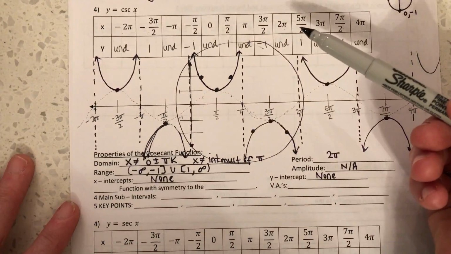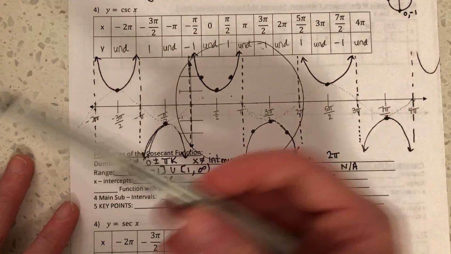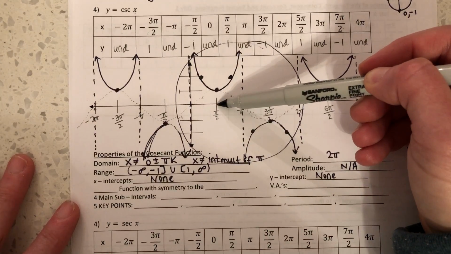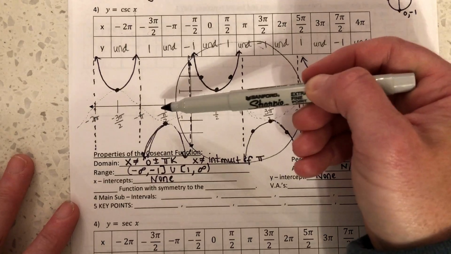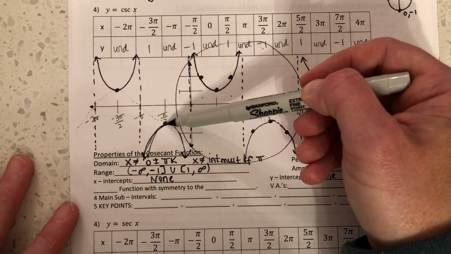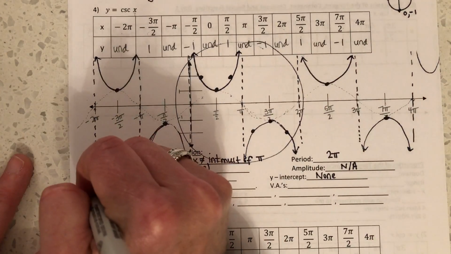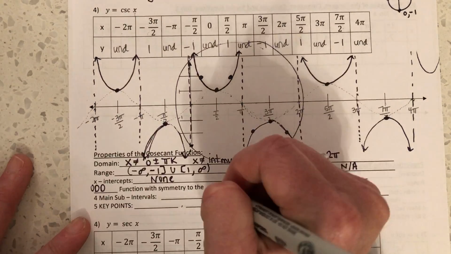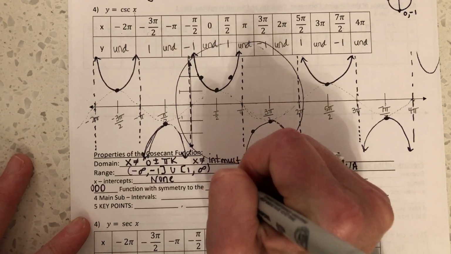For every x, y that lived on his graph, there was an opposite of x, opposite of y. Look at here. When pi over 2 went in, 1 came out. When negative pi over 2 goes in, -1 comes out. So this is odd function behavior, which has symmetry to the origin.